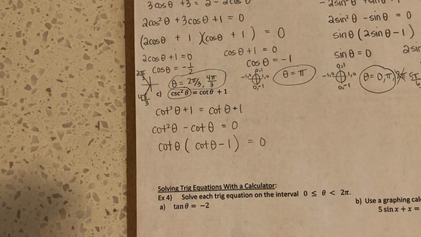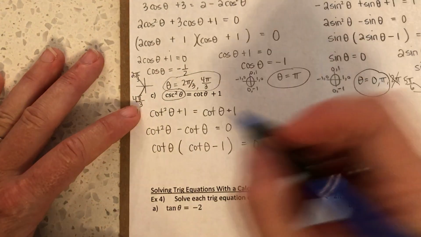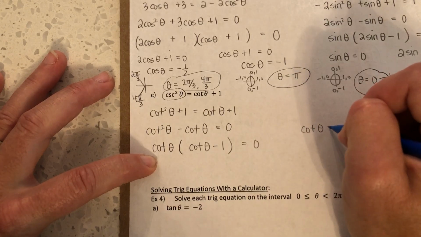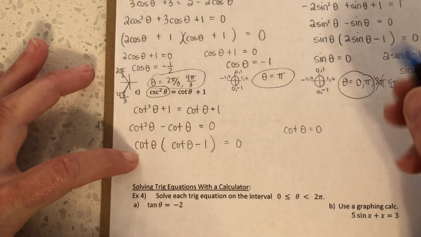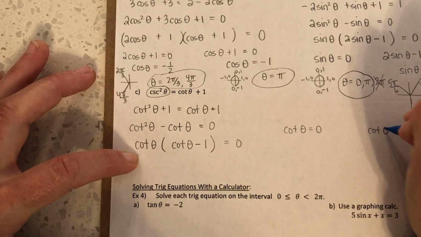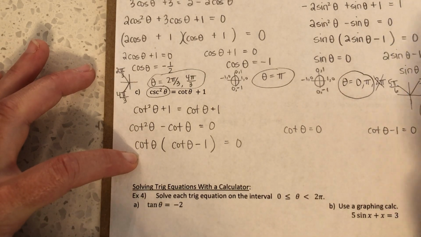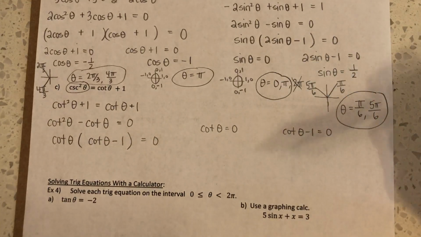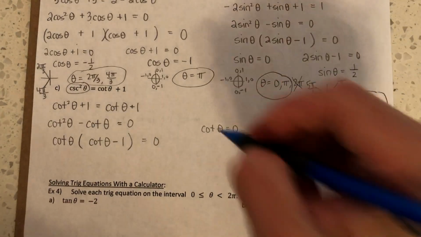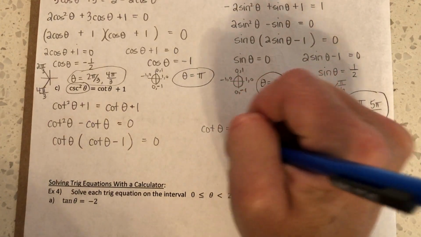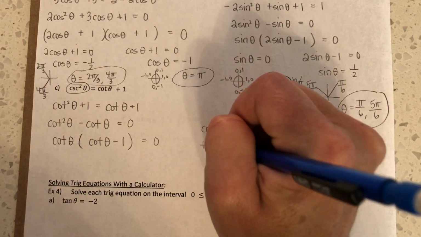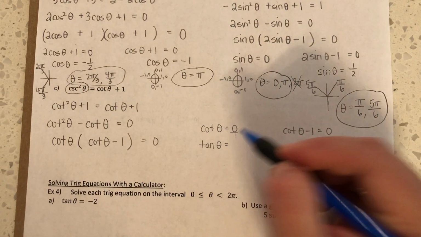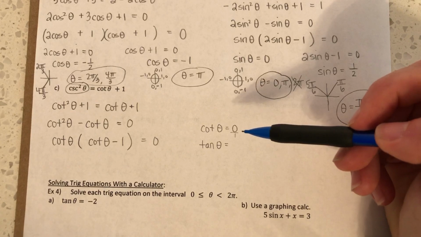All right, now we factored it, set each factor equal to 0. I'm just going to do this one. Cotangent theta equals 0. And then cotangent theta minus 1 equals 0. All right, let's do this one first. Well, again, I don't really want to work in terms of cotangent. I'm going to work in terms of his reciprocal, tangent. So the cotangent of an angle equals 0, then the tangent of that exact same angle would have been his reciprocal. So if you think of this as 0 over 1, his reciprocal is 1 over 0.